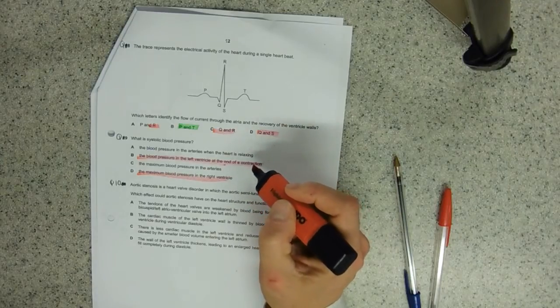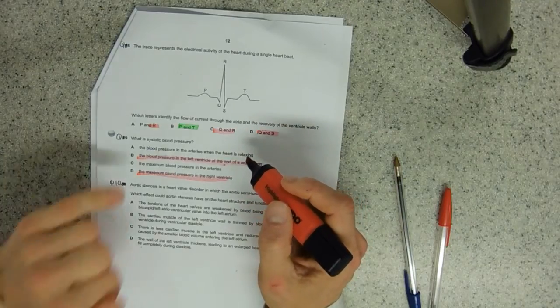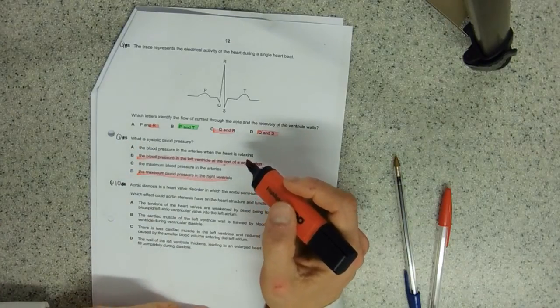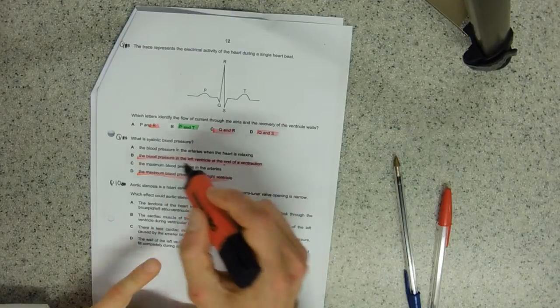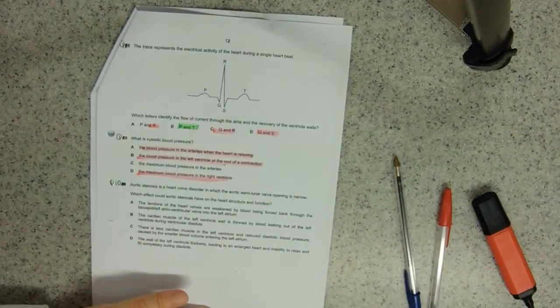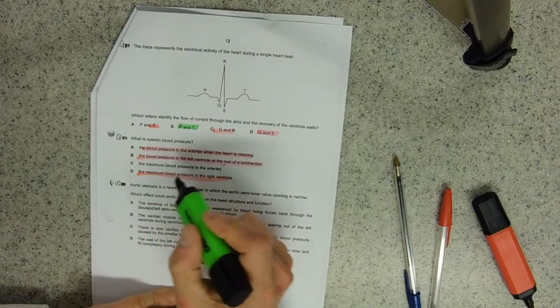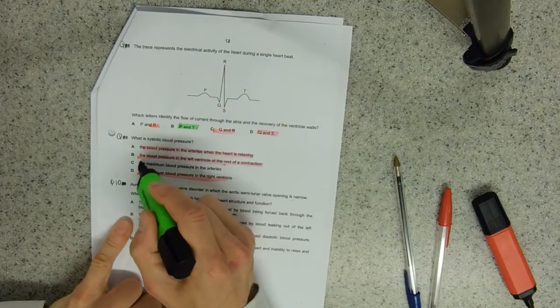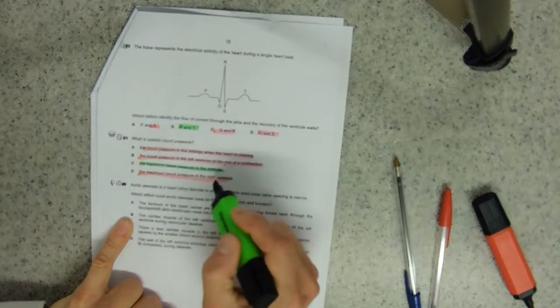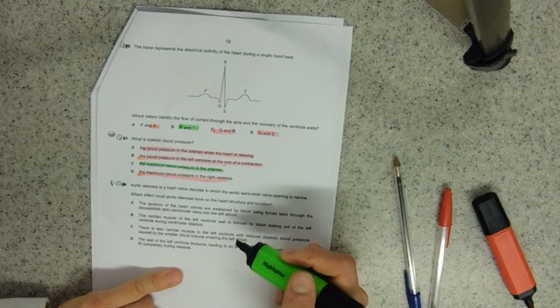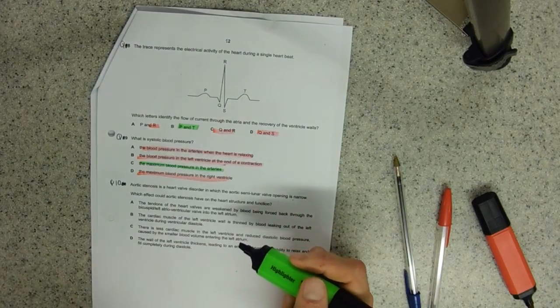Blood pressure in the arteries when it's relaxing. Well, systolic is our contraction. Diastole is the relaxing, so we can get rid of that because that would be diastole. And so we're left with, even before we've read it, the right answer. And then does it tally up? Maximum blood pressure in the arteries. So maximum systolic, arteries. Well, that's what you're actually measuring when you measure blood pressure.